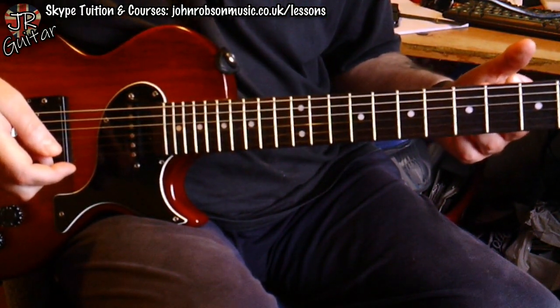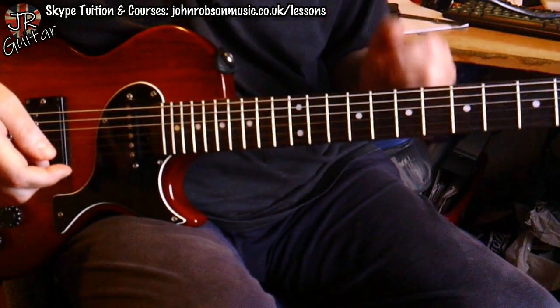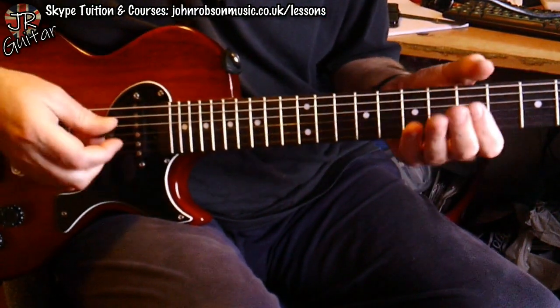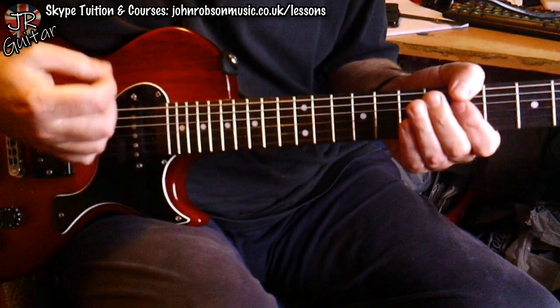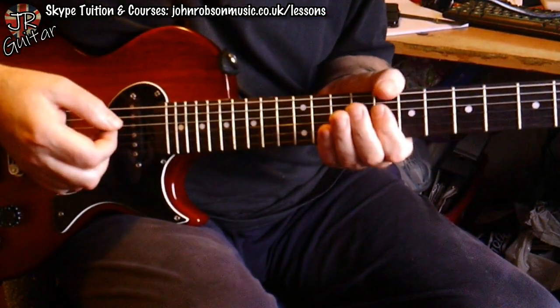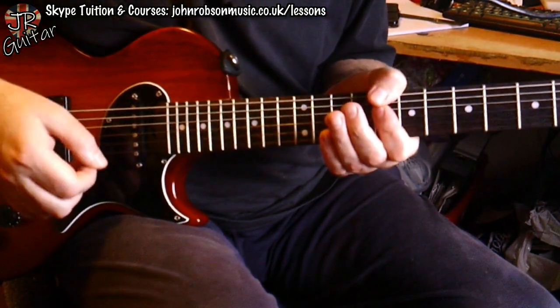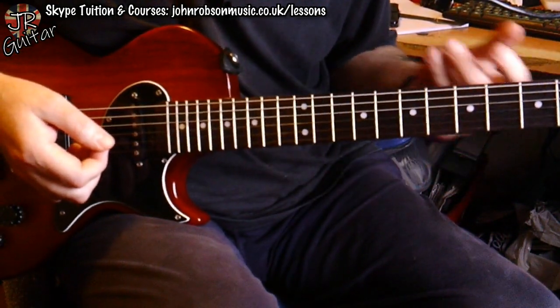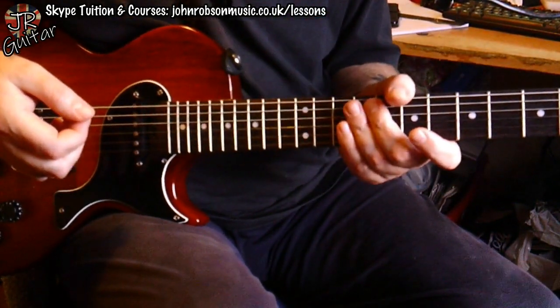What you do over the C minor 7th is just transpose the whole thing up 3 frets, same as we did. There's the A minor 7 chord. There's the C minor 7th chord. Like that, just move everything up 3 frets.